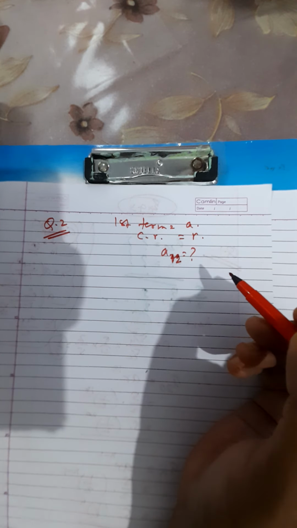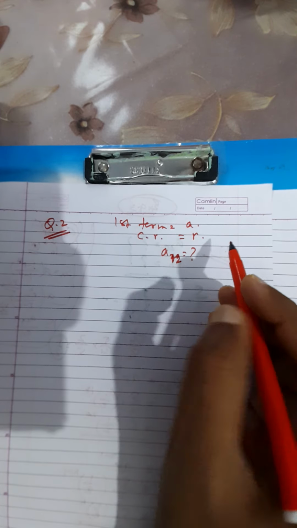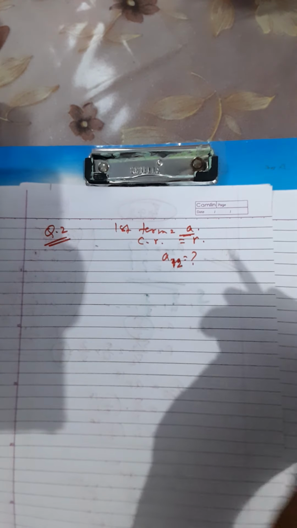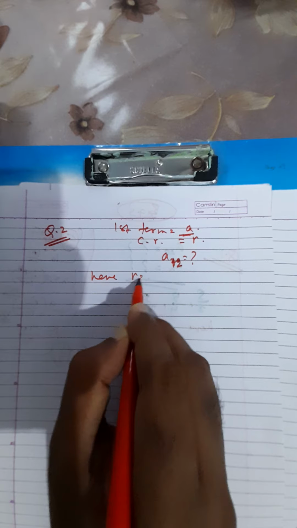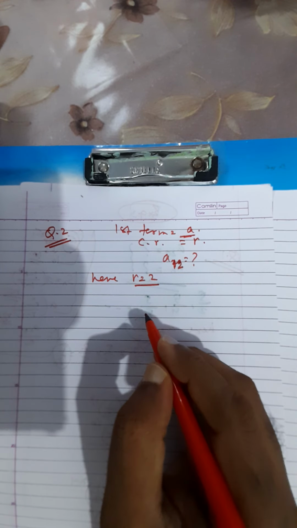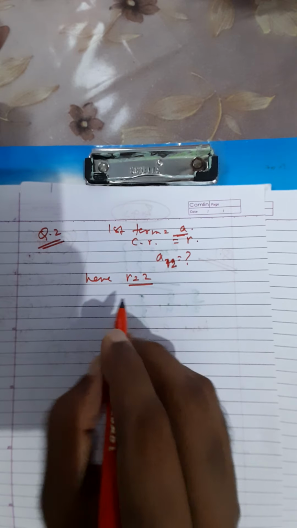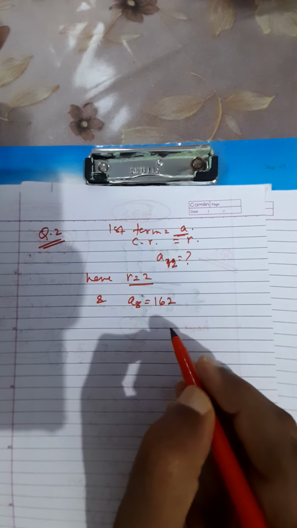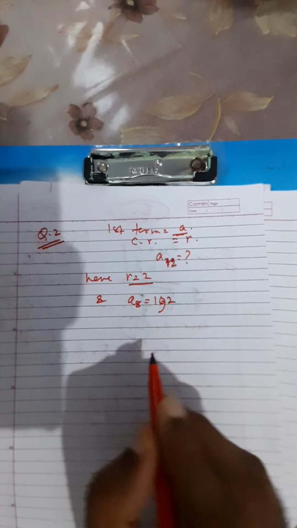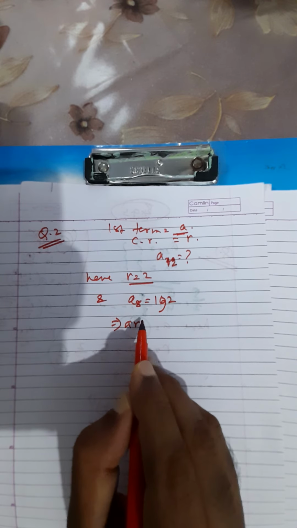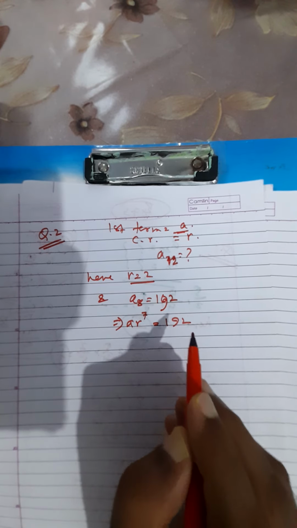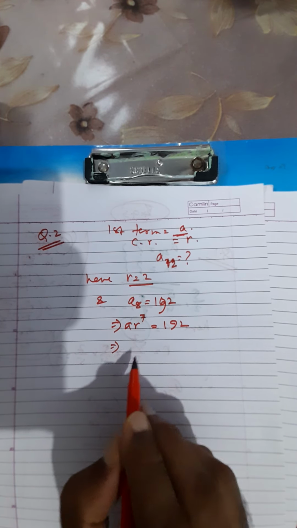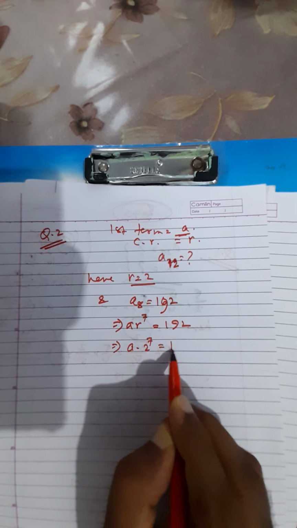A12 means A r to the 11, so we need to find A and R. Here A is not given, R is equal to 2, and the 8th term, A8, is 192. This is given as 192, not 62. So A8 means A r to the power 7 is 192. A is not given, R is 2, so A into 2 to the power 7 is equal to 192.